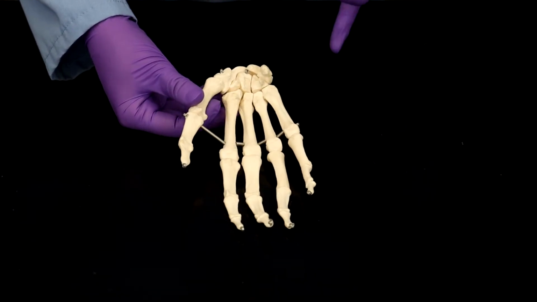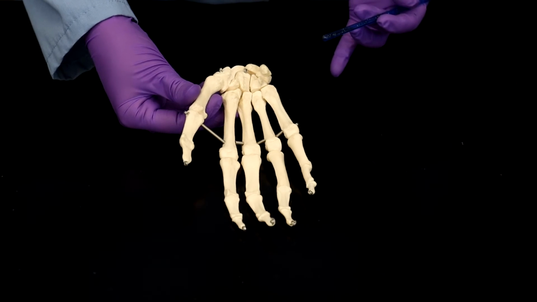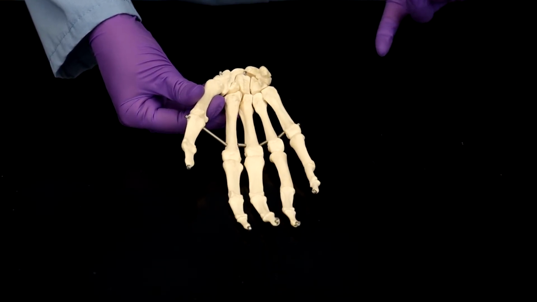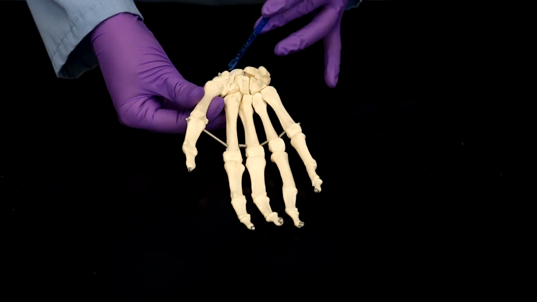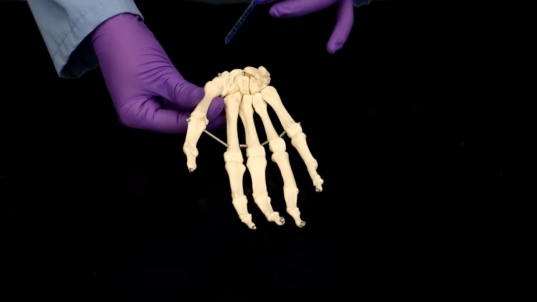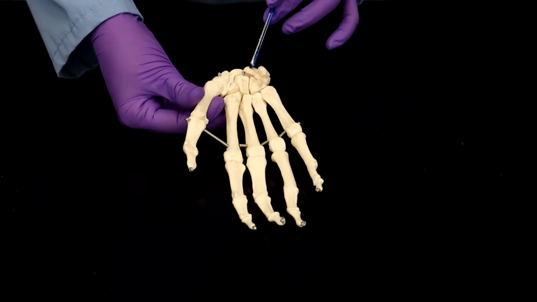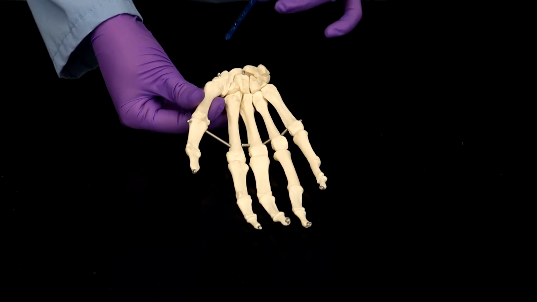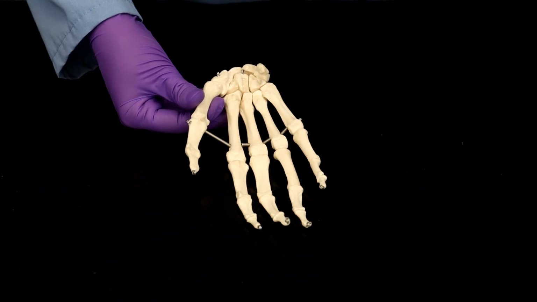And my friend Sid, another anatomy and physiology instructor at Pima, taught me a little ditty to remember these first 4 carpal bones. It's scan, look, try, pies. Okay, so now we know those first 4. So now let's move to the next row.